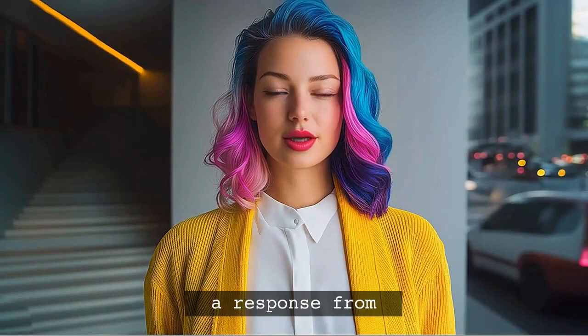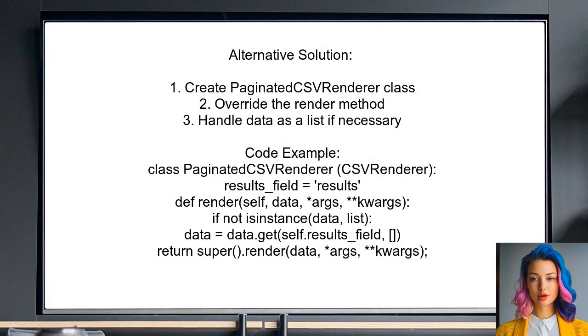Now let's see a response from a different user. An alternative solution provided by another user involves creating a custom CSV renderer. They suggest defining a class called PaginatedCSVRenderer that overrides the render method to handle data differently when it's not a list.